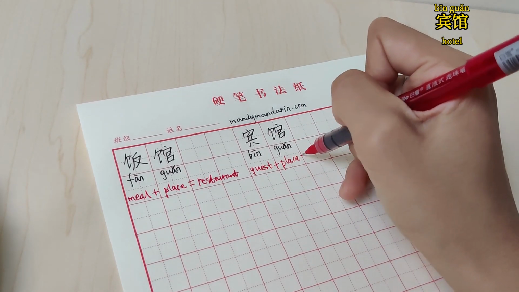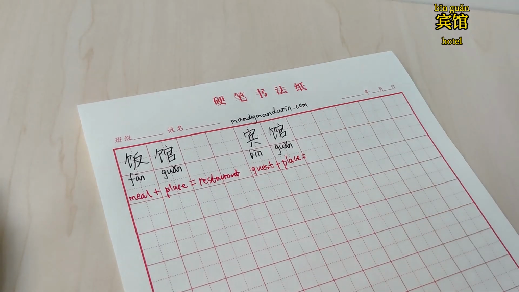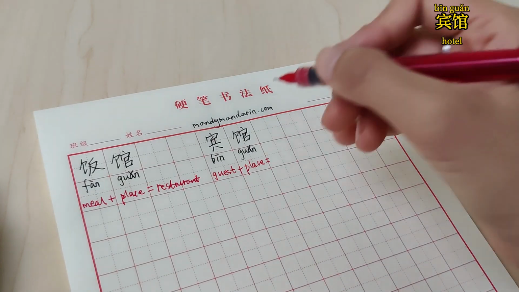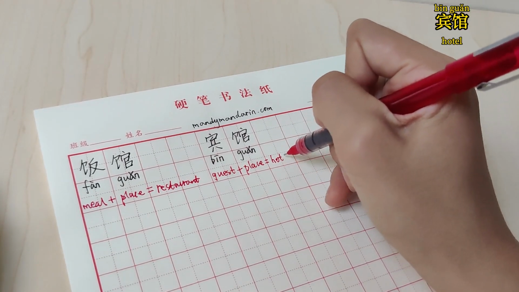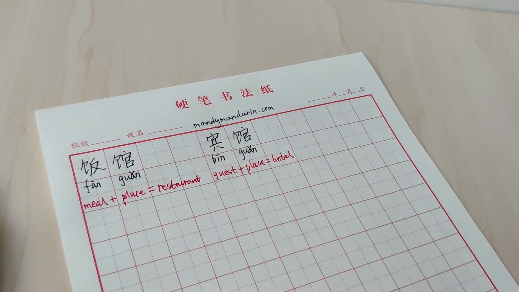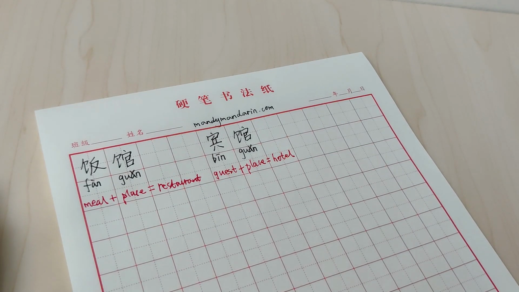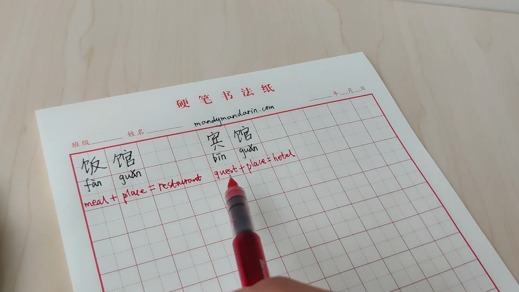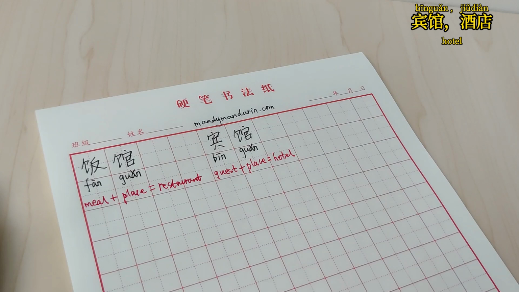So a guest place, actually it's the place where the guests stay, and it could mean hotel. If you've watched my previous video, you've learned 酒店 is the hotel. Yeah, there are several words meaning hotel. It could be 酒店 and it could be 宾馆, and both of them mean hotel.